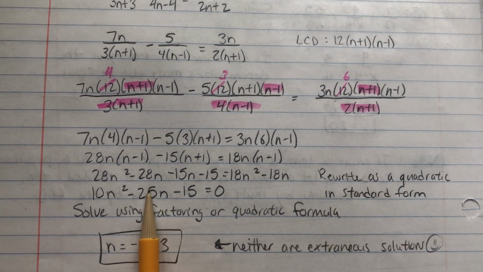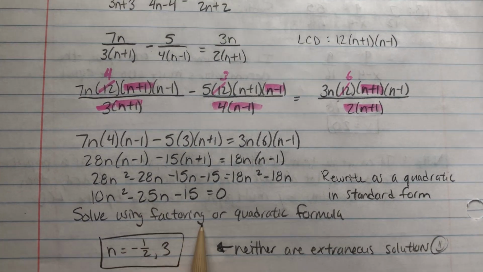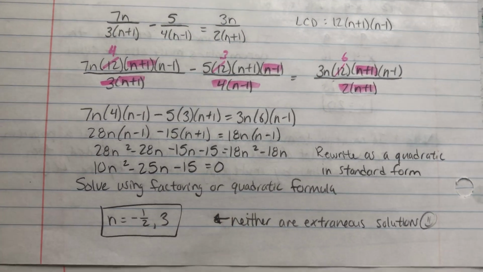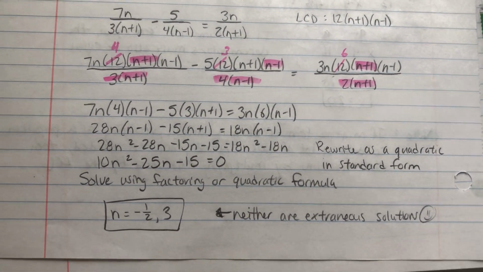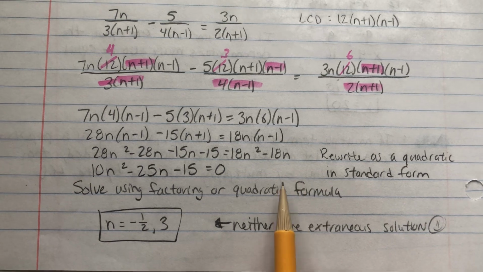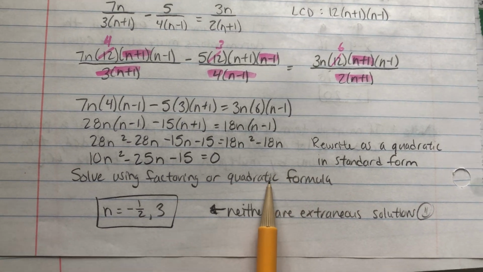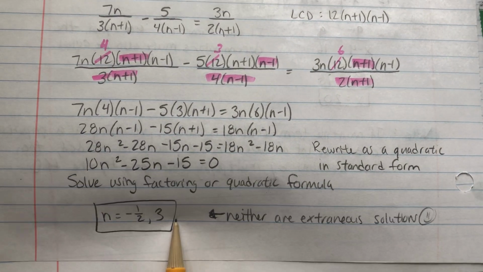So I have a quadratic here. So now we're going to solve either factoring or quadratic formula, which I didn't take the time to write out, and I don't want to waste more video time doing that. So that's from chapter 4 and 5 if you need to review that. And these are the two solutions we get.